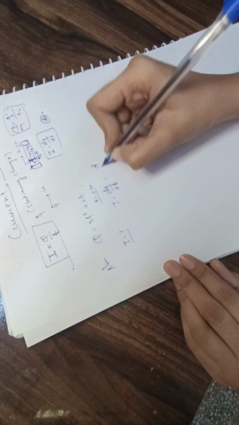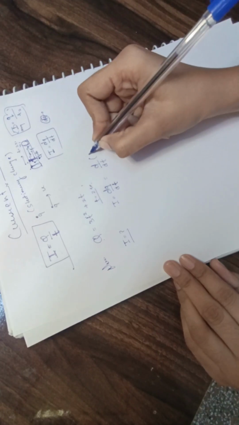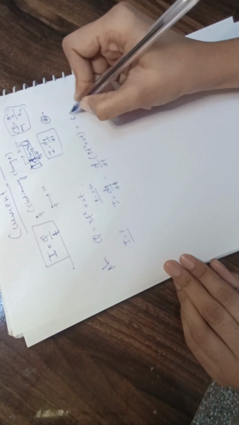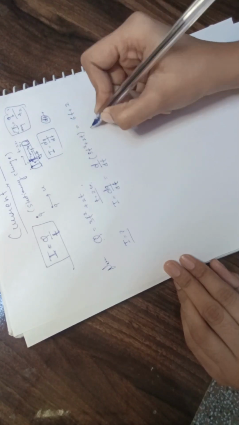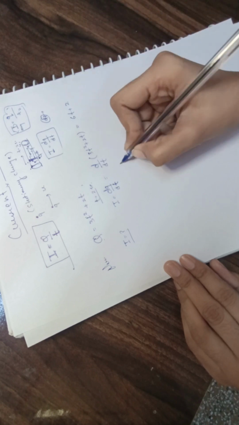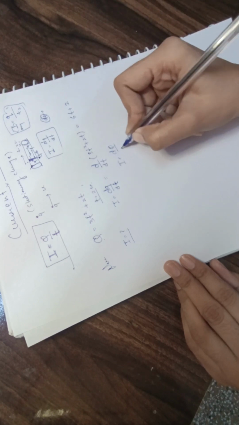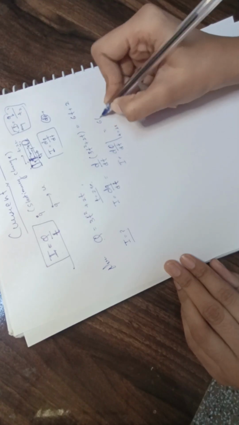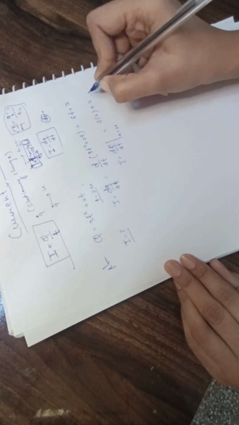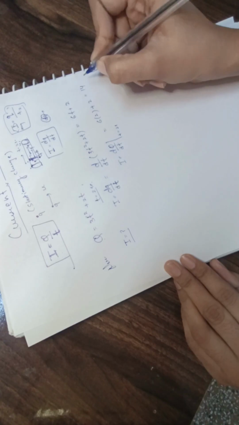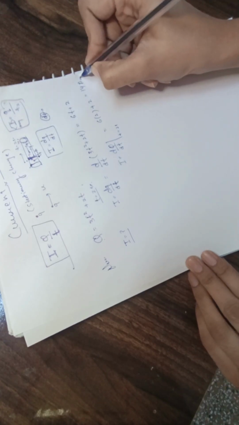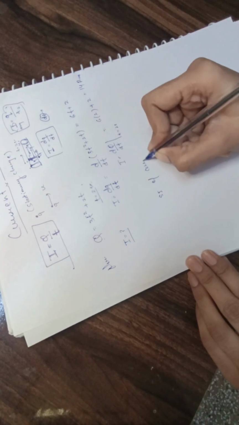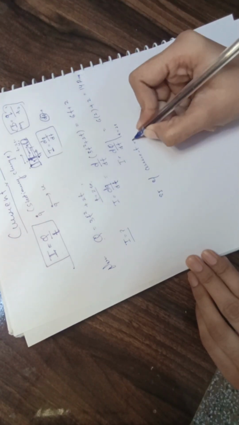We differentiate the charge with respect to time, that will be 6t plus 2, and we have to find it at t equals 2 seconds. We put t equals 2, and it will be 14 ampere. The SI unit of current is ampere.